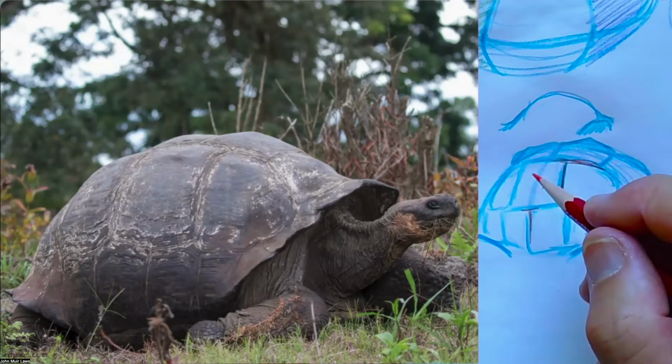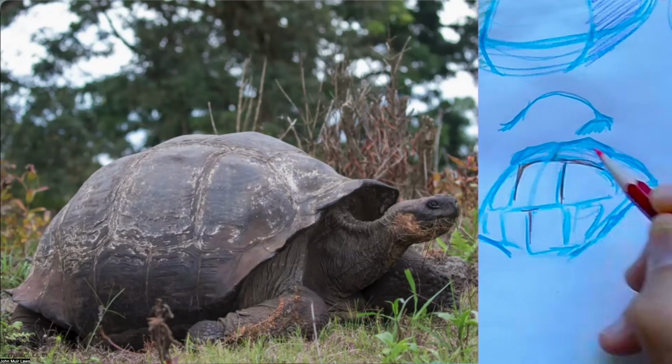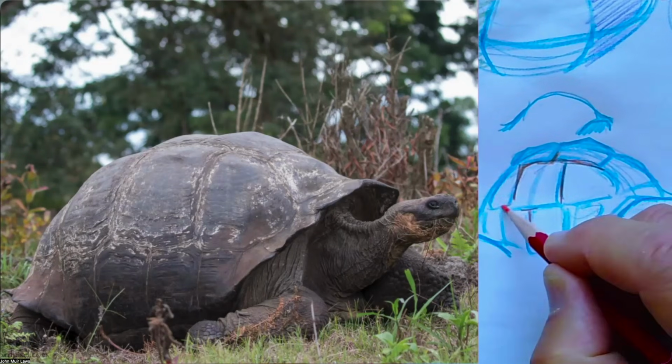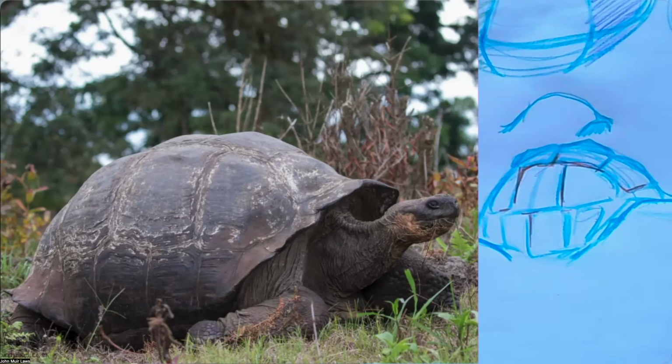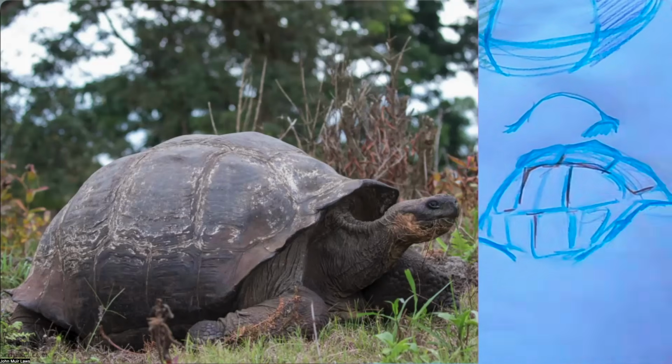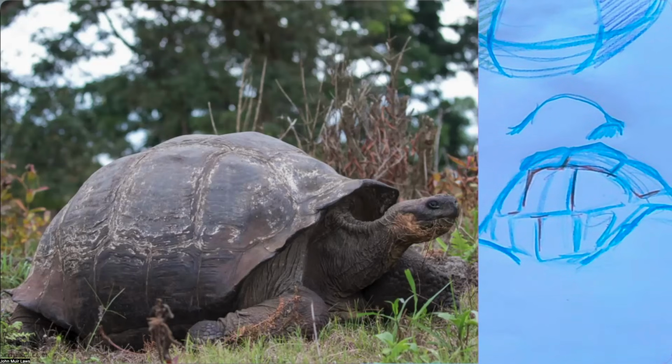So you don't have to draw in every plate. And if you can't see what the plate boundary is doing in some place, you can just put in a suggestion of these plates and you'll get a sense of the rounding over the top of this. Let's take a look at a different tortoise.